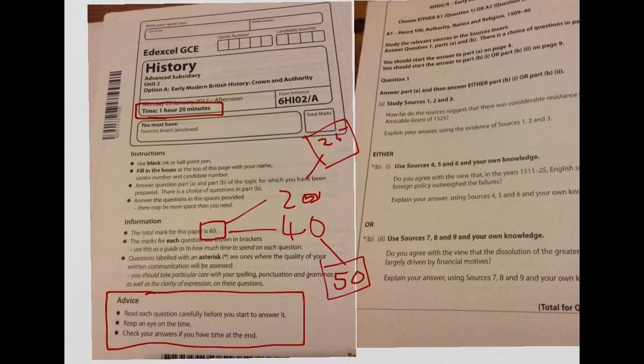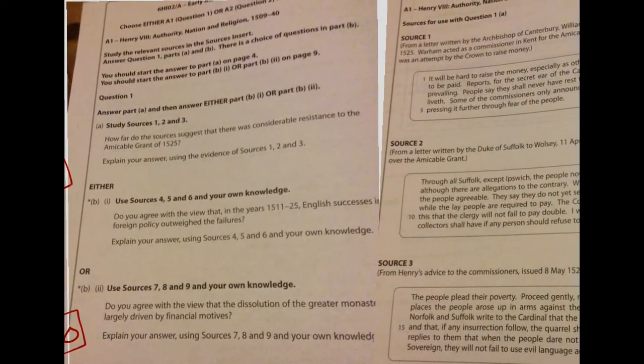Okay, let's just have a look at the kind of the questions that you might be faced with. First of all, you will always answer question 1. It says here, choose either A1 or A2. It's a bit like in GCSE that there were parts of the paper that you simply would never answer. This is the same here. You will always answer A1 because it's on Henry VIII, unless you're feeling particularly inspired and want to answer questions on Elizabeth and James, despite the fact you've never been taught anything about them. I would suggest that you answer question 1.